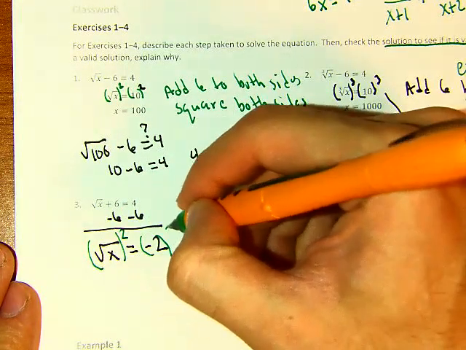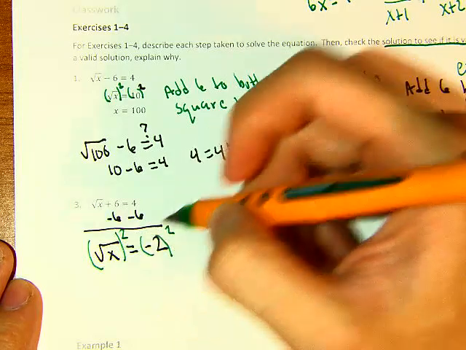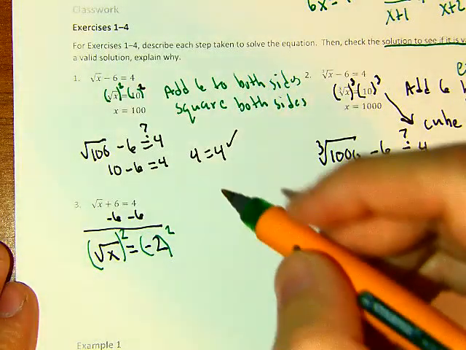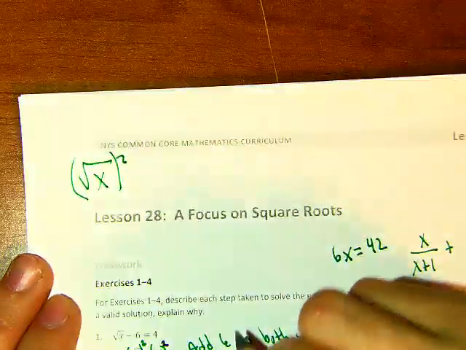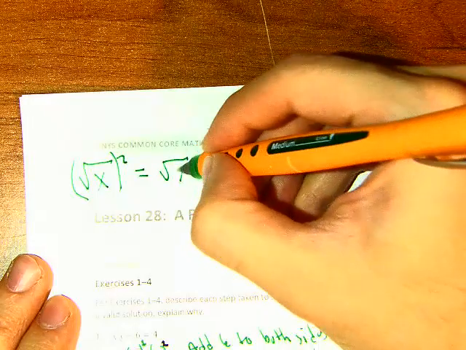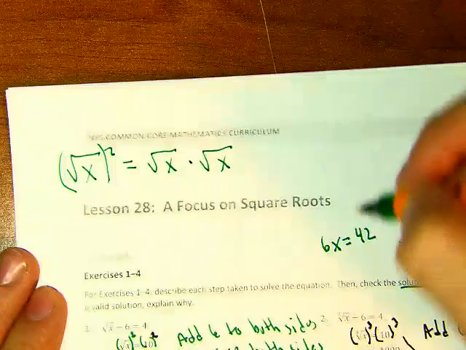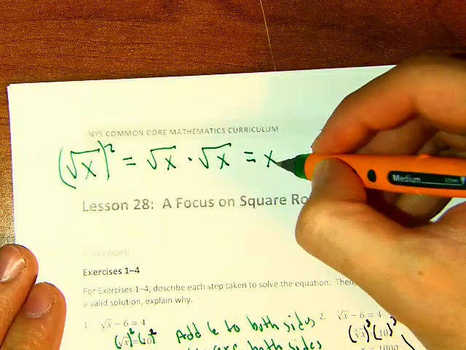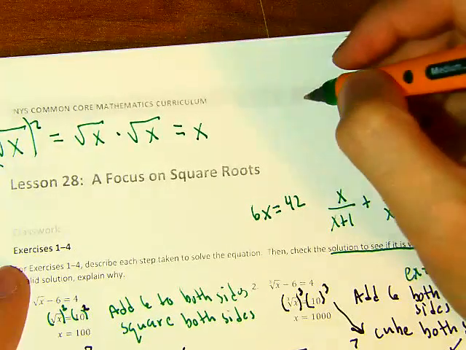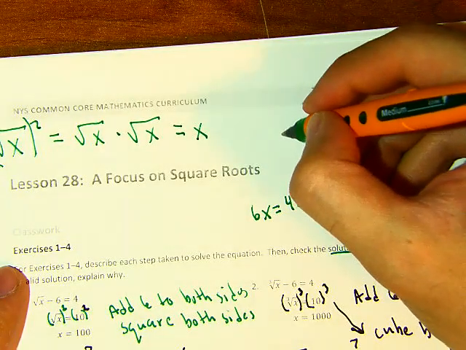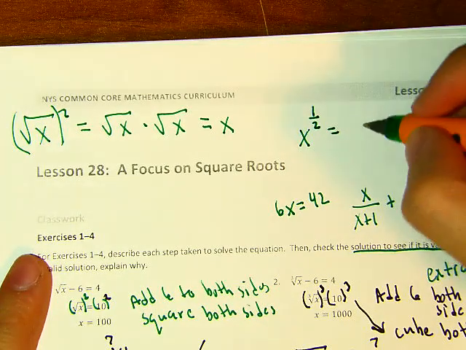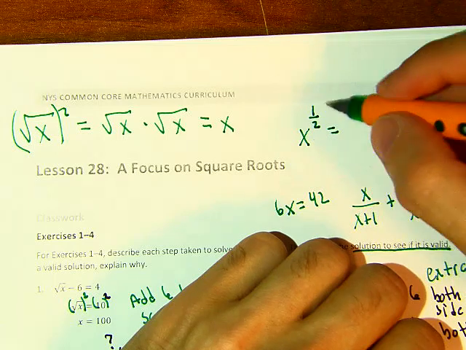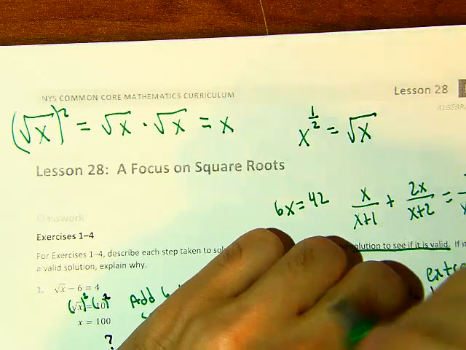When you square both sides, here you have to realize, maybe I should have showed you over here, but if you have the square root of x squared, that is equal to the square root of x times the square root of x. And if you're thinking, Mr. G, why does that equal x? Well, here we have to go back: if I say x to the 1/2, just for now, if this confuses you, raise your hand, x to the 1/2 is equal to the square root of x.